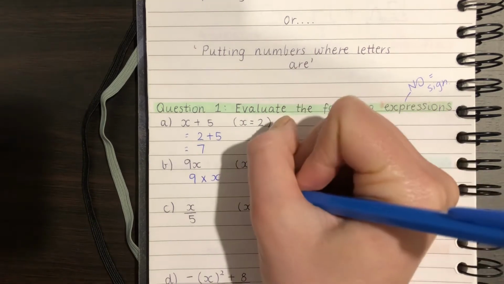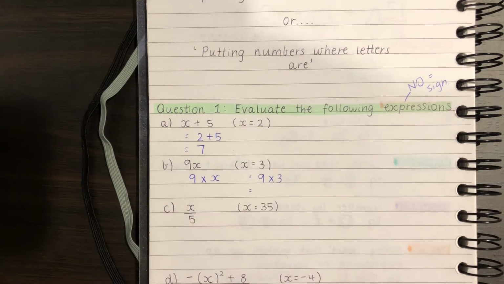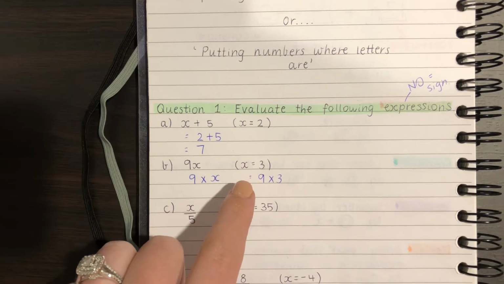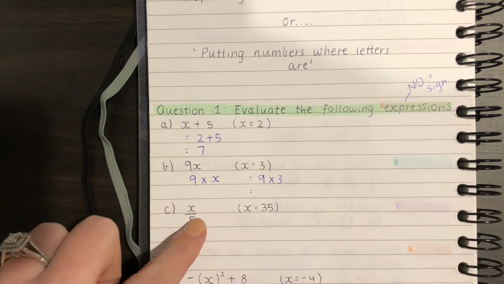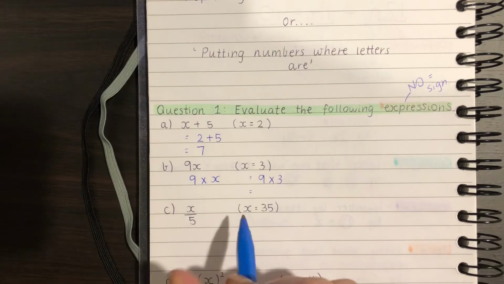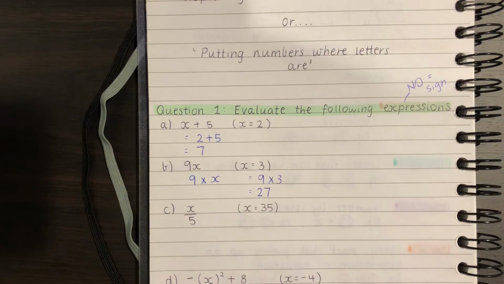Okay. And remember, when you are substituting, the question won't actually always be written in this form. It might also be written with words. Okay, but anyway, you calculate an answer and you get 27. Okay.